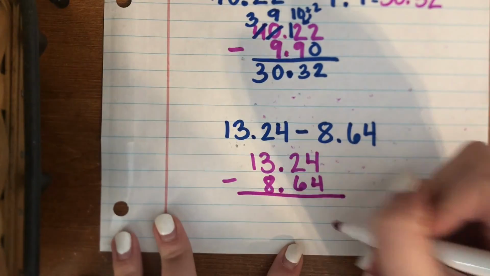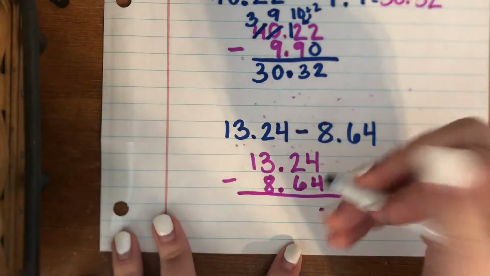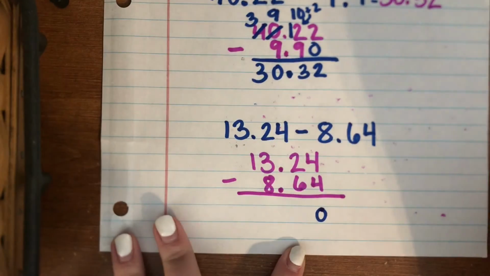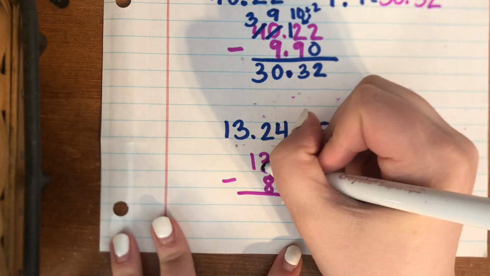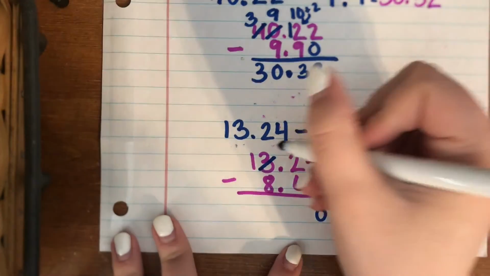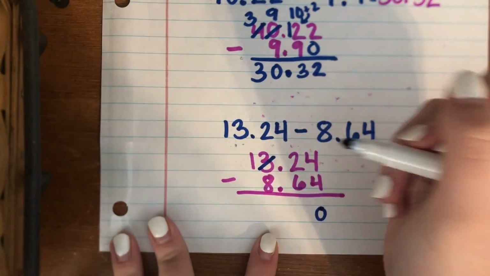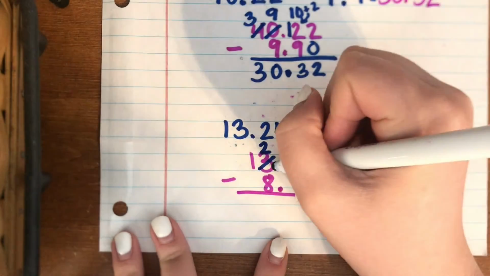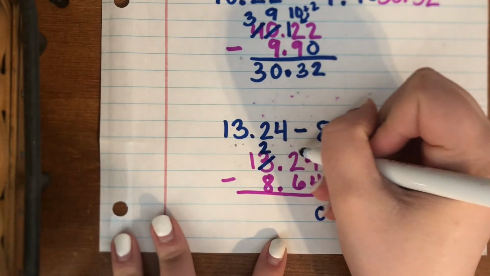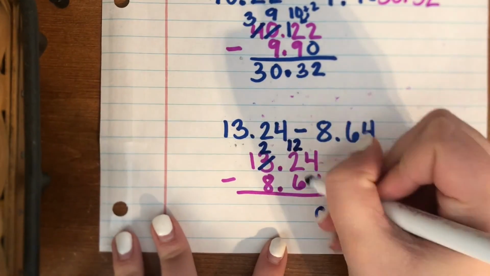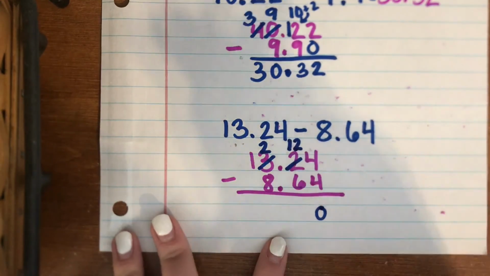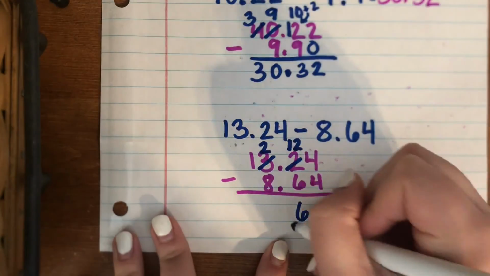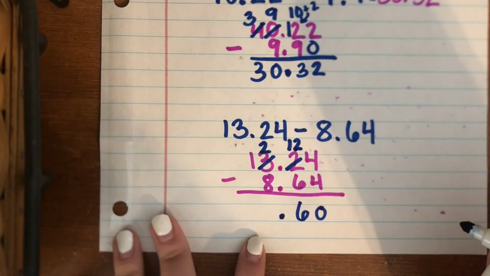4 minus 4 is 0. I'll do this in a different color. 0. 2 minus 6 can't happen, so that's when I go next door. And I borrow from the ones place. So I'm going to borrow 1, and I'd be left with 2 ones. And I'm going to give 10 tenths to the 2 tenths so that they become 12 tenths. So now I can do 12 minus 6 tenths would be 6 tenths. Carry the decimal point, same spot.